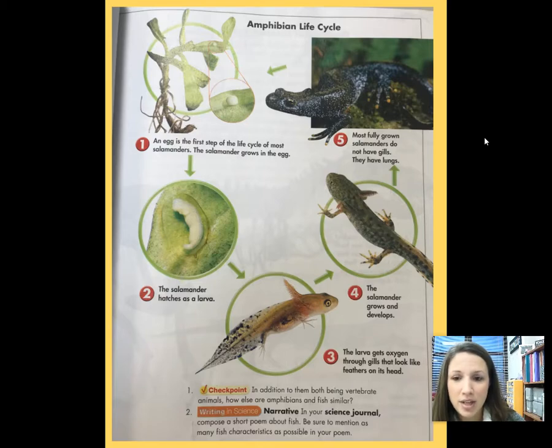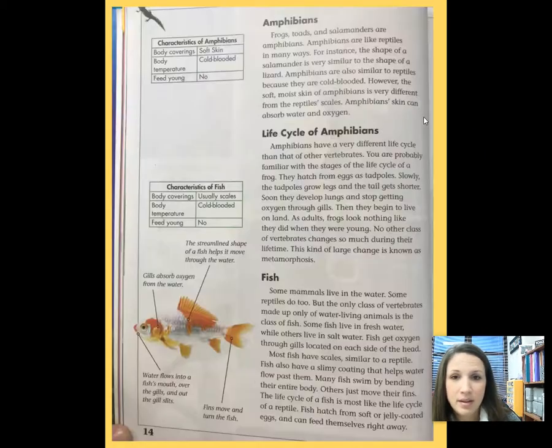It starts off with an egg, and we're talking about a salamander here. And then it hatches as a larva on that second picture. And then in the third picture, the larva gets oxygen through gills that look like feathers on its head. Number 4 step, the salamander grows and develops. And finally, in step 5, the salamander is fully grown and they have lungs now so that they can breathe on land.